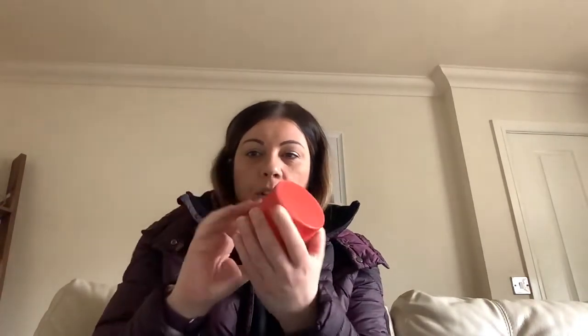If that was the one you thought of, it reminds me of a steamroller as well. Well done. And does this shape roll or does it not roll? That's right. It would roll if it was on its side. It couldn't roll that way.